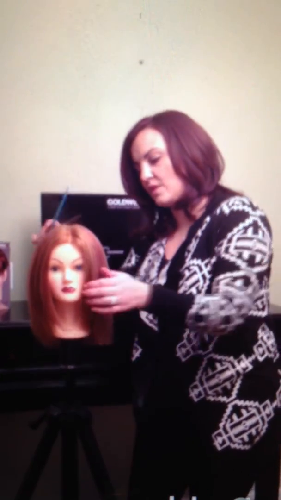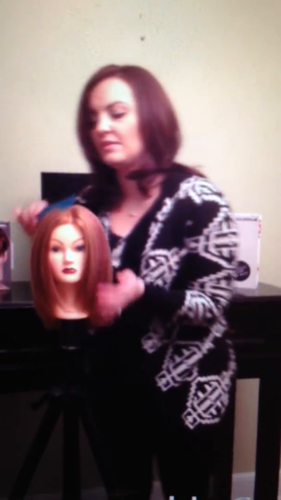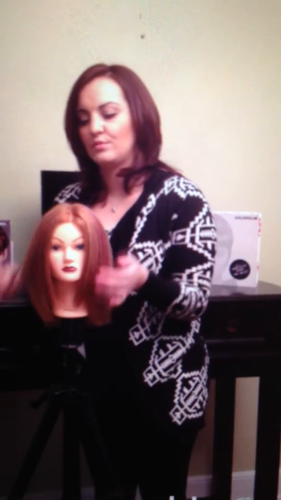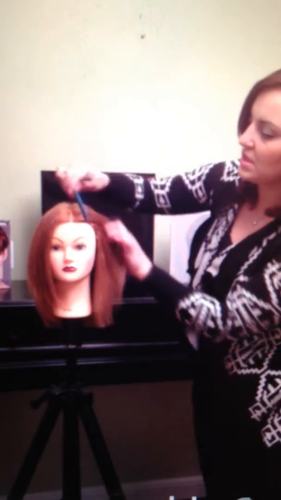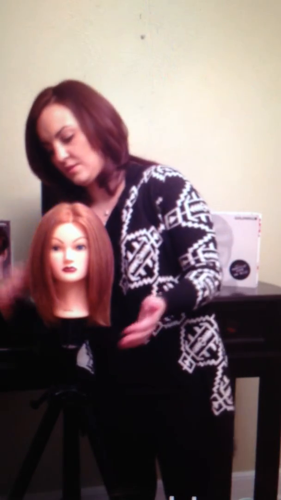After I blew her out, I flat ironed her, and I used Sleek Perfection to flat iron, and then I did a little bit of Diamond Gloss spray just to give her some shine and to really smooth out that cuticle. So this is the anew finish technique. And I think it's really beautiful, and I hope you do too.